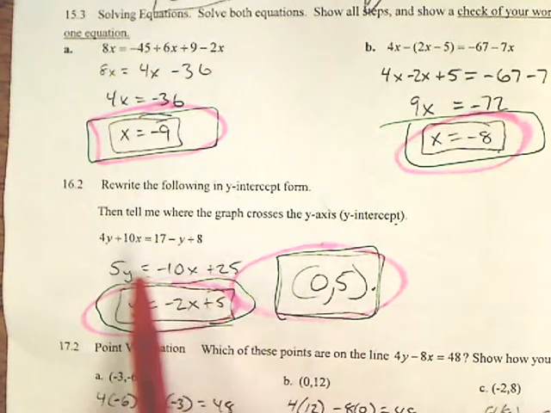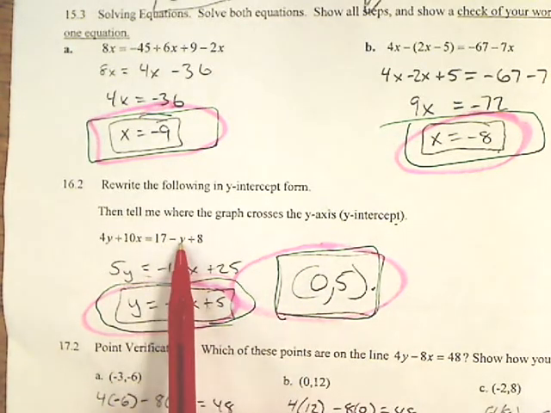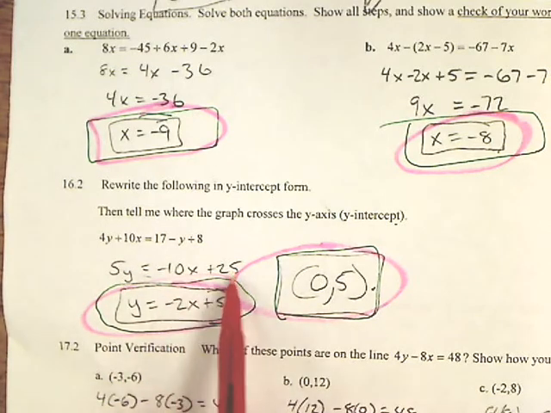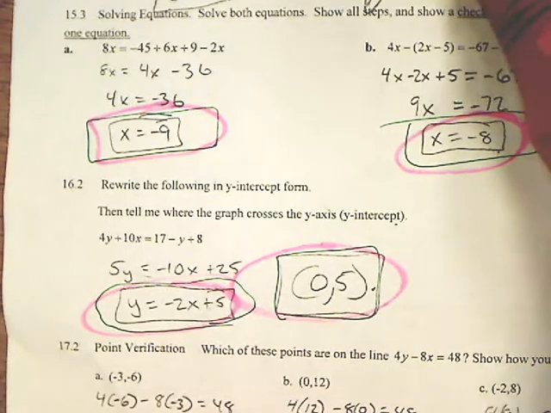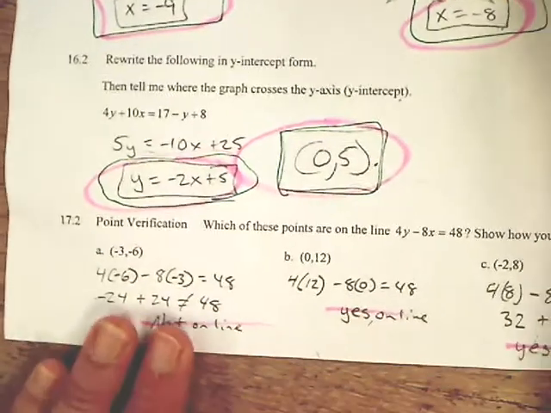Very pleased with this one. All I did is subtract 10 from each side. Add y to both sides because I want to get all the y's on one side and by themselves. Divide by 5, divide by 5, divide by 5. (0, 5). That is where those two lines intersect, the y-intercept.